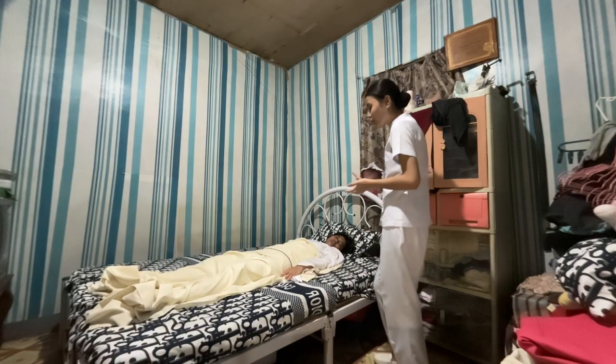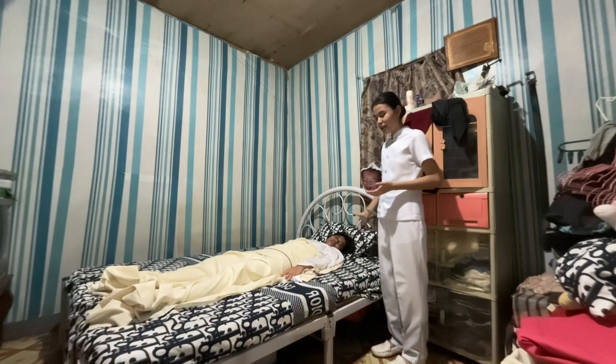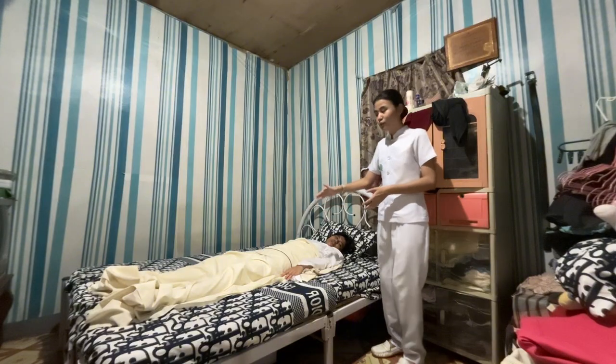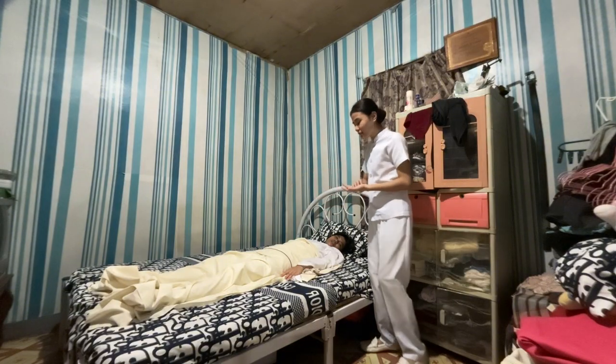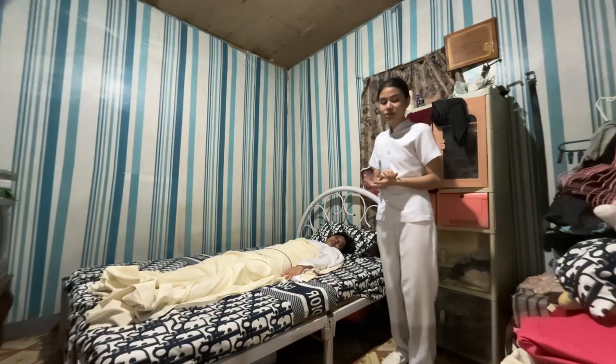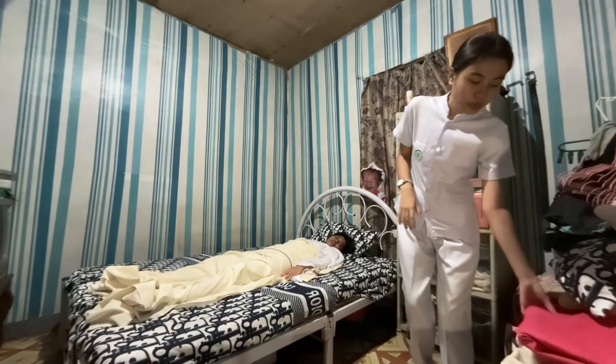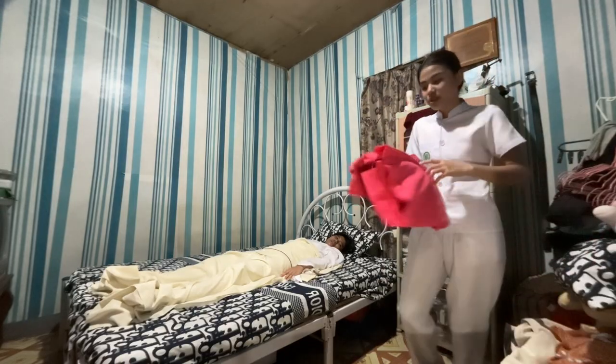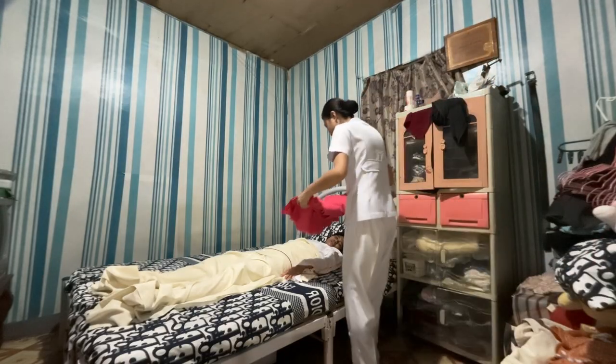Then, I will lower the head of the bed as the patient tolerates. I will match the height of the bed to the stretcher. Then, I will lower the side rails of the bed. Now, we will be placing a bath blanket over the patient.